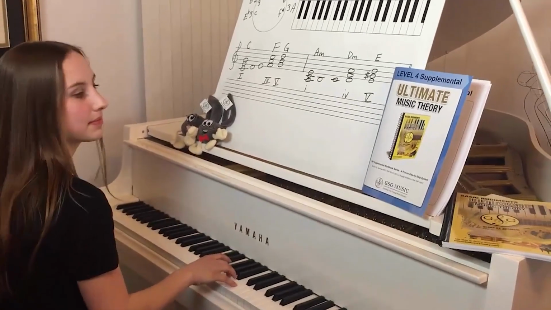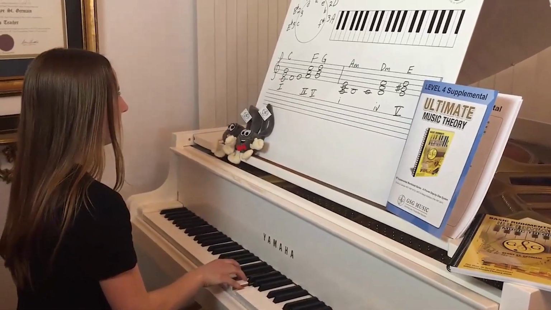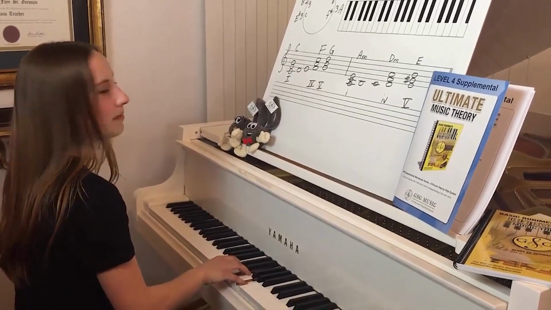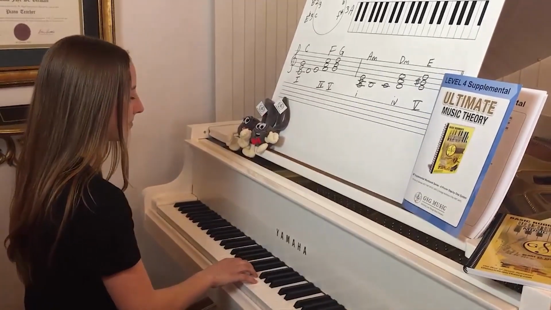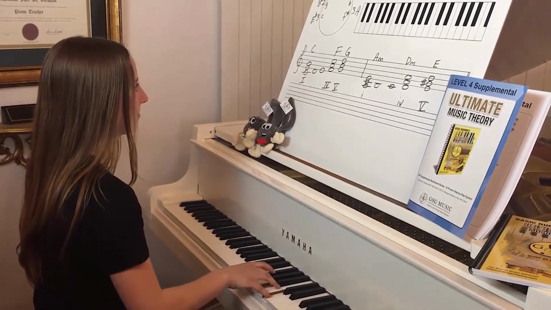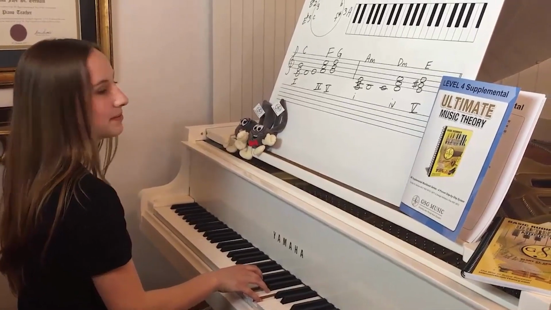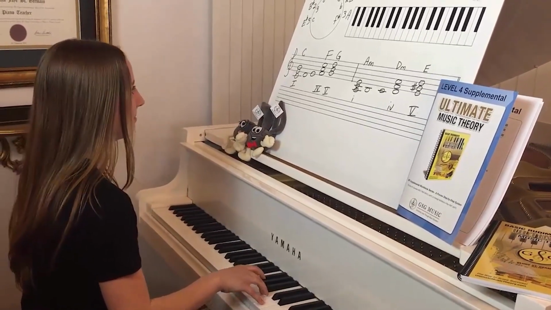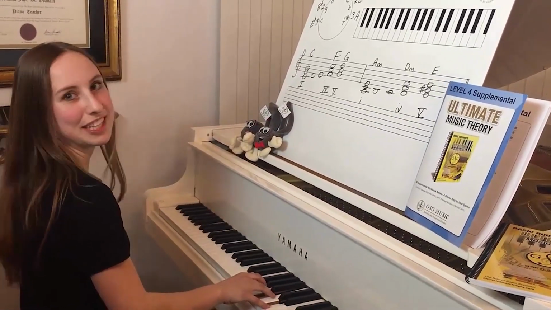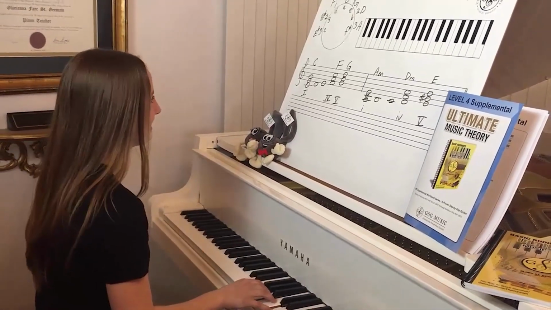So first is the tonic. Okay. Does it sound major or minor? Major. Major. Okay. And then the subdominant sounds major. Major. Still major. Okay. And then the dominant? Still major. Still major. Okay, now go ahead and play that with your left hand.